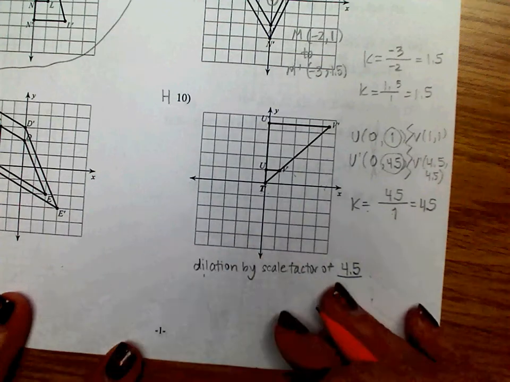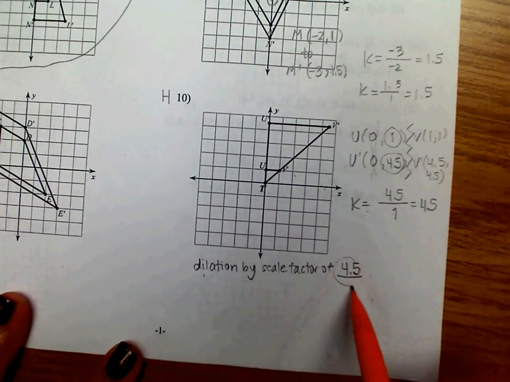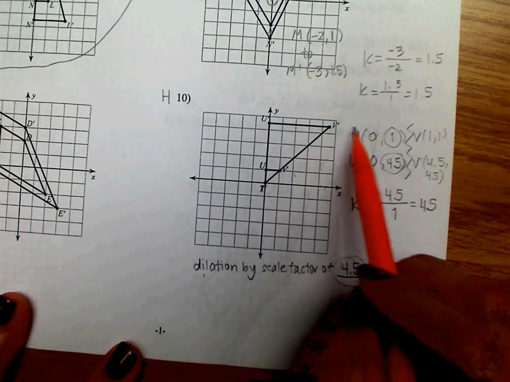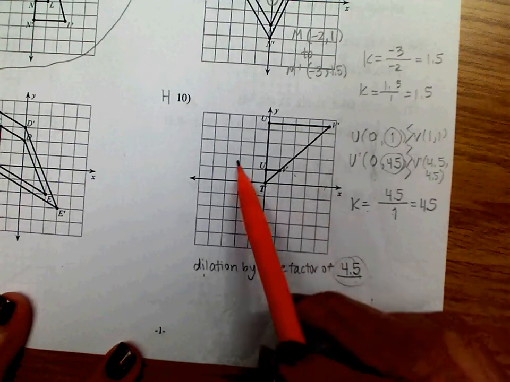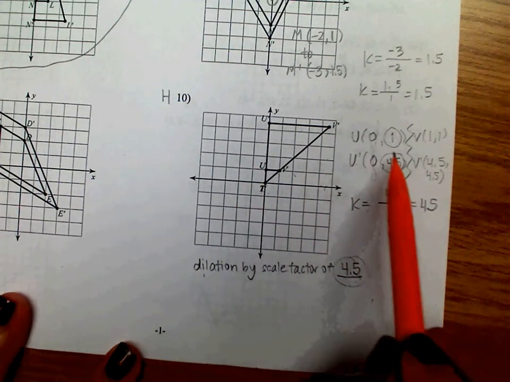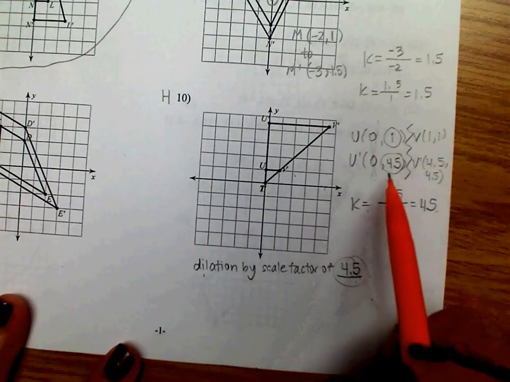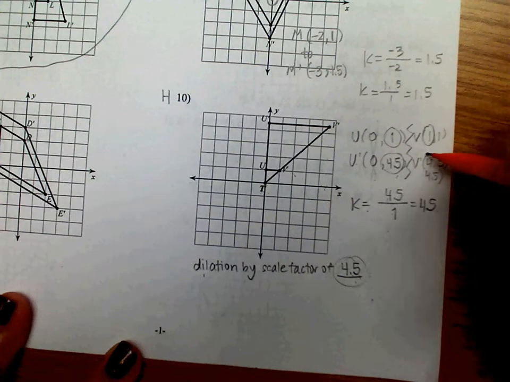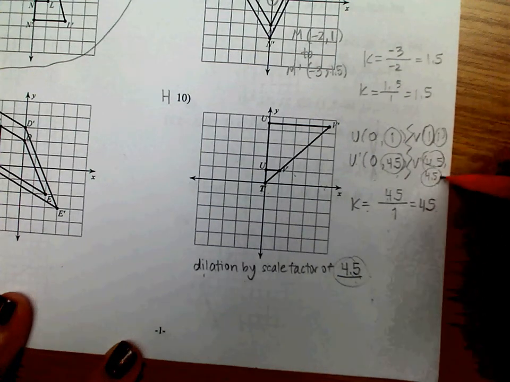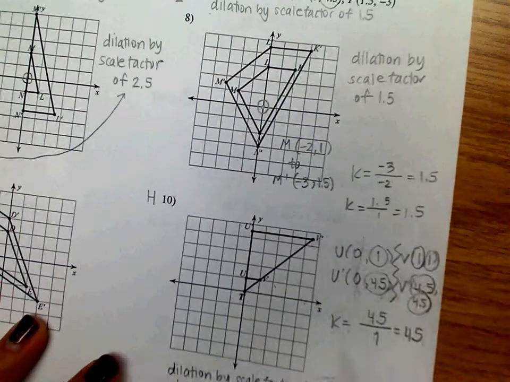So let's recap. For number 10, in order to be able to write the rule, you need to figure out the scale factor. Well, in order to find the scale factor, you need some points. So you can choose a pre-image with its corresponding image, find their coordinates, and then do your image divided by pre-image to get your scale factor. So you could have used U, or you could have used V. Either one of these would have been fine. All right, let's go ahead and go to number 20.